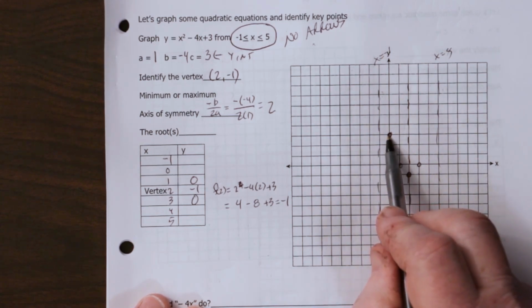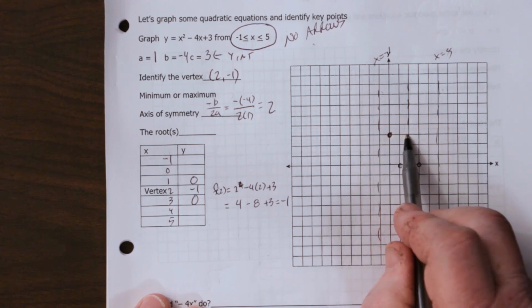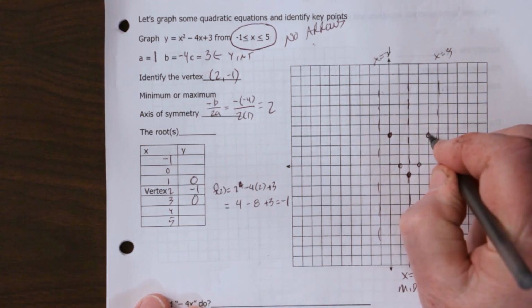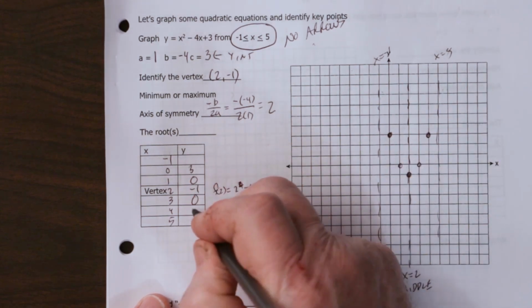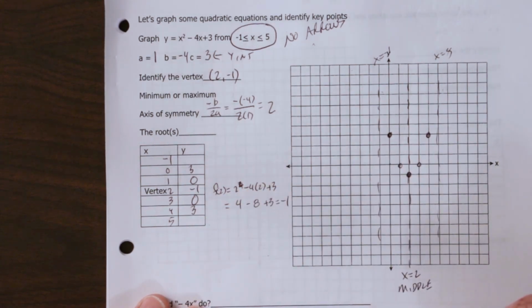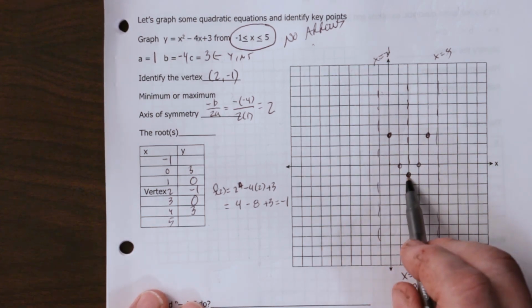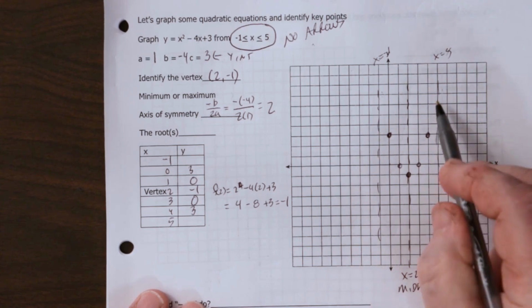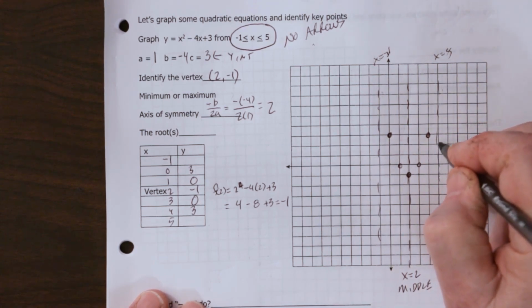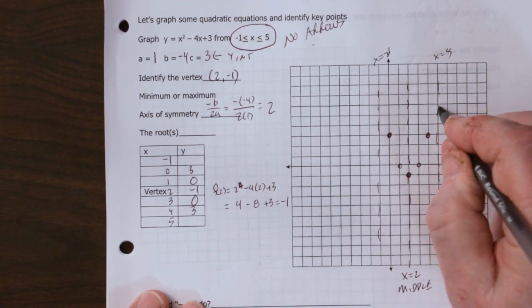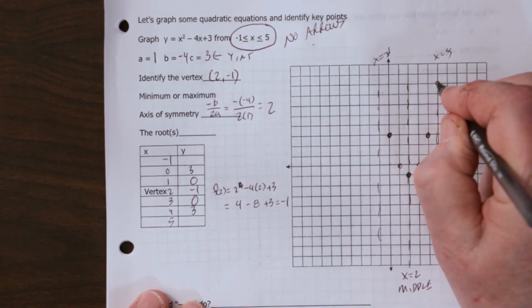And we said that we have this point right here at 3. So that's 2 units away. So on the other side, I should have one right there. So that gives me a 3 and a 3. And then my last point is going to be out 3 and up 9. So if I go 1, 2, 3, 4, 5, 6, 7, 8, 9 right there.